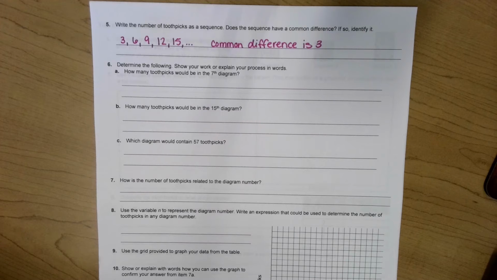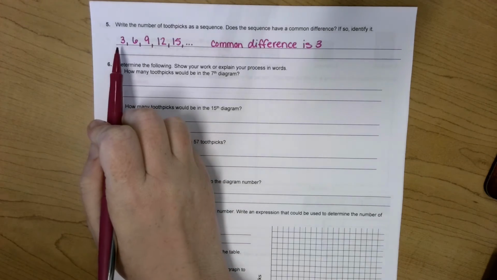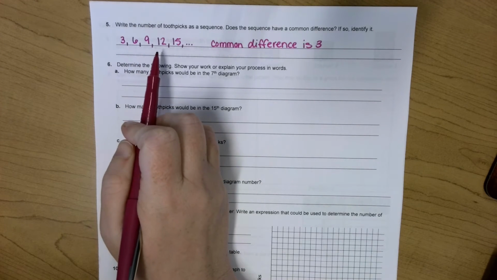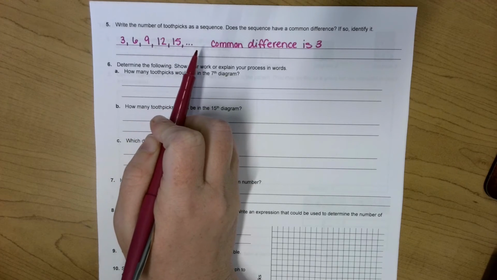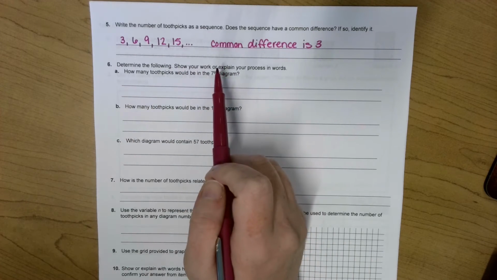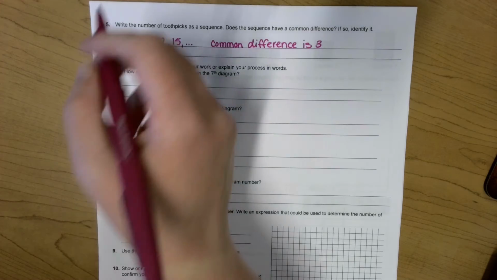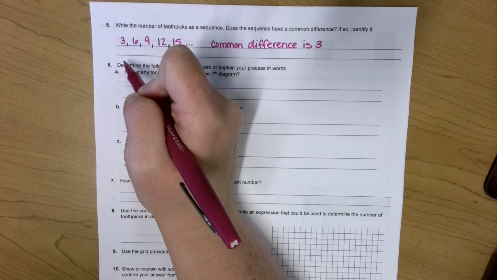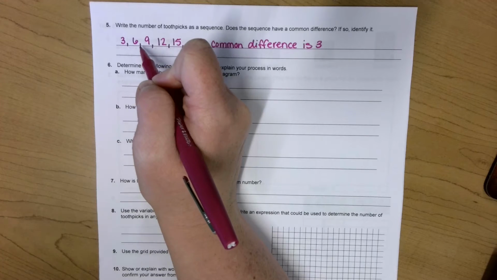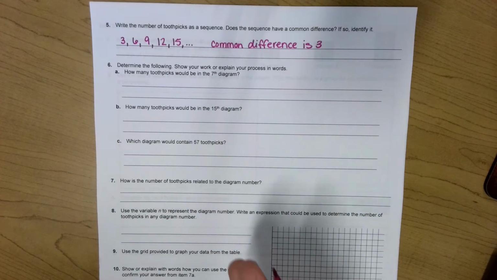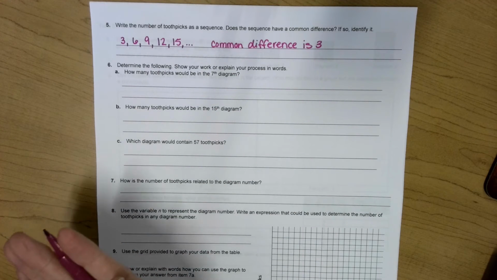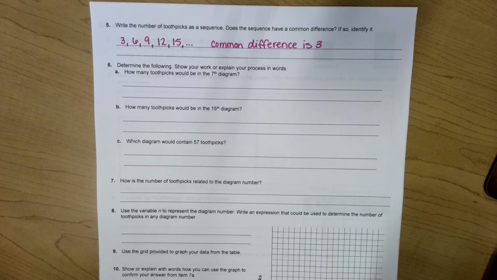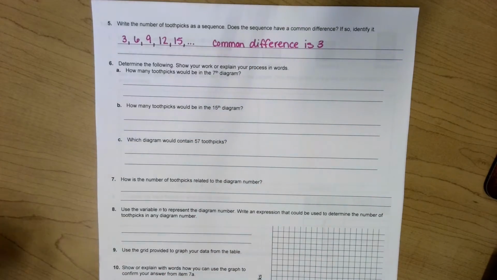Okay, so just a quick check before I let you move on. And so we've got our sequence. Should just be 3, 6, 9, 12, 15, and then dot dot dot to show that this would continue. And our common difference is 3. Because if I were to take 6 and 3 and subtract, I should get a 3. If I take 9 and 6 and subtract, I get a 3. Or what we just identified in question number 5 was that it's increasing by 3 each time. So that's our common difference.